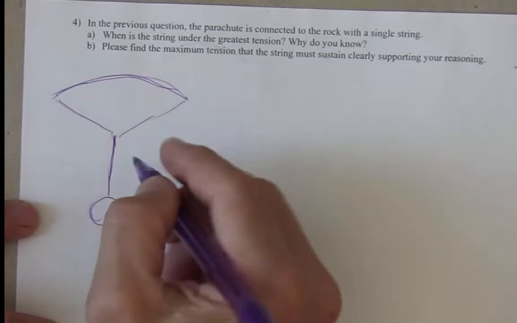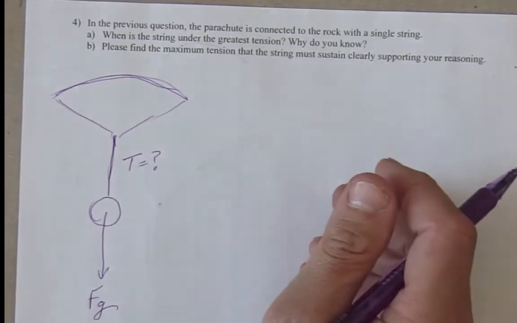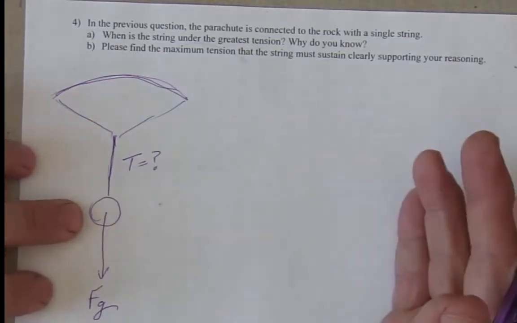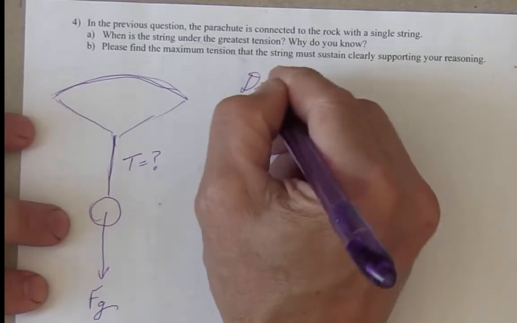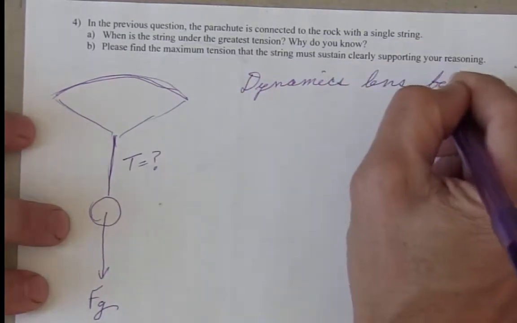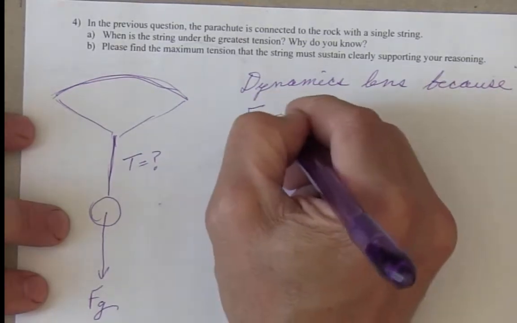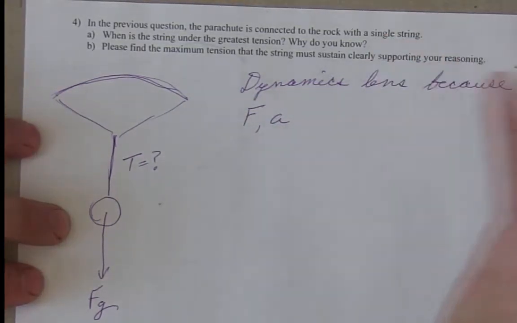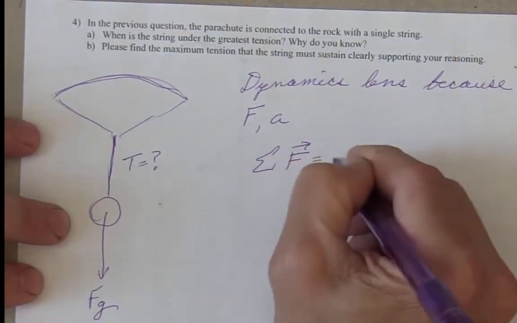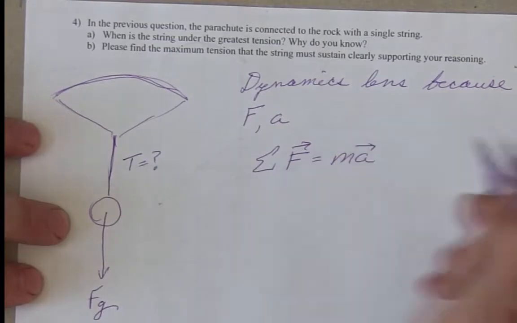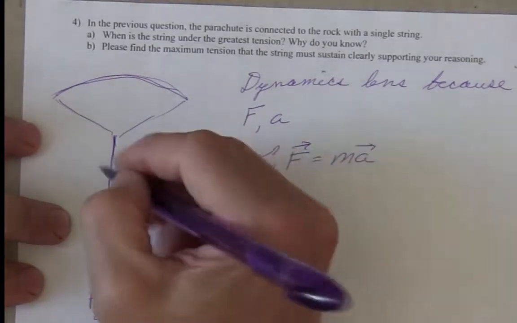So already I want to know when this tension is the greatest. And so I'm looking at a mass and there's possible accelerations and forces. I'm going to try a dynamics lens because we're dealing with forces and acceleration. And so immediately I know I'm going to have to solve the vector sum of the forces equals mass times acceleration. We don't waste any time. So let's look at the forces and the acceleration.